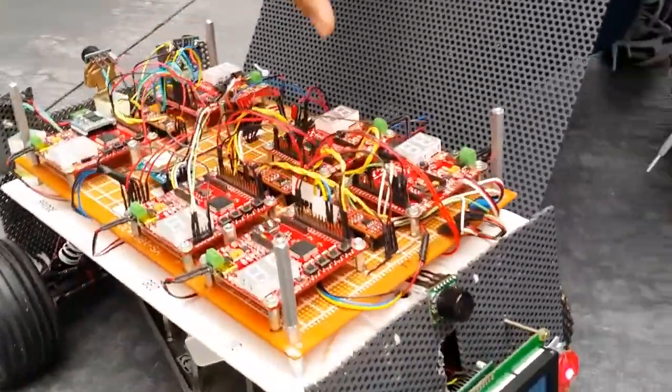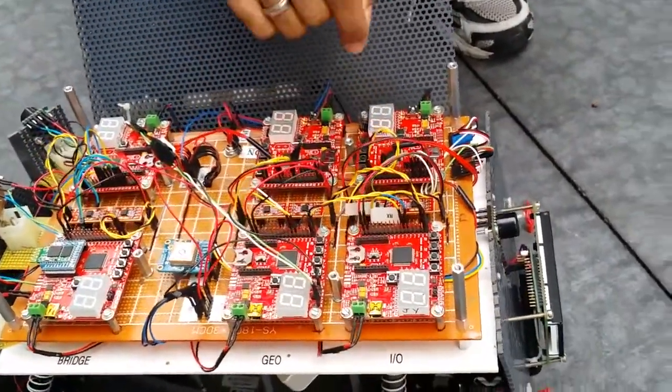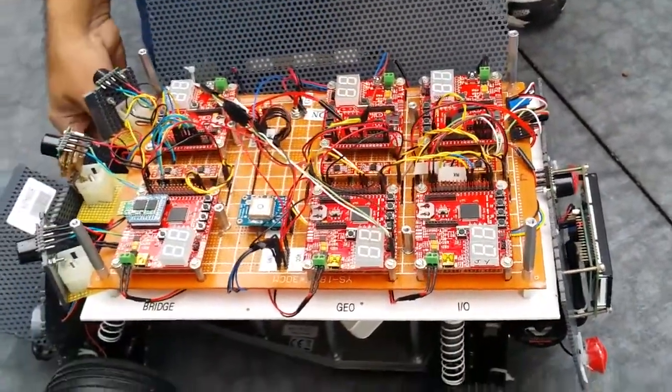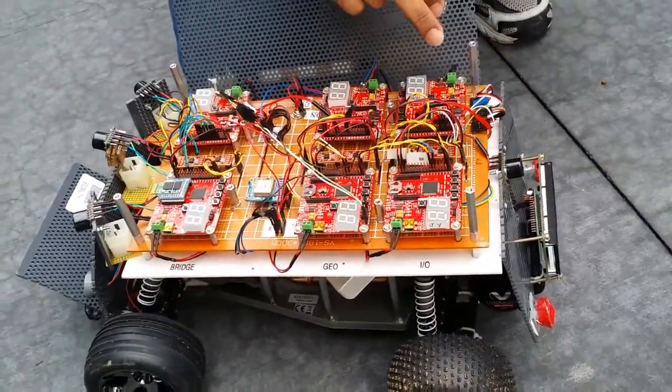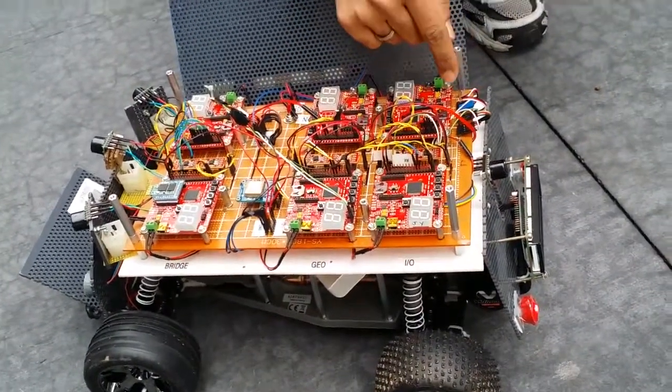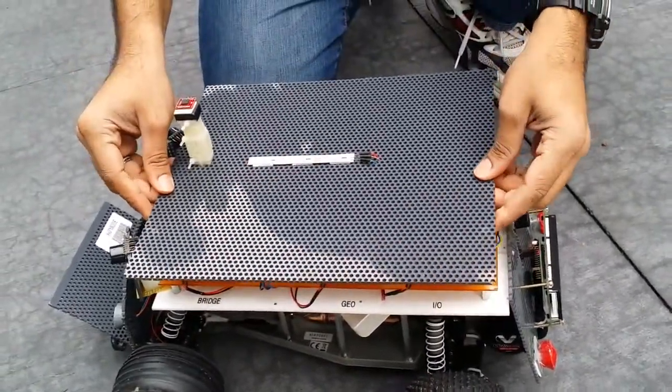Finally, here is our motor board. It deals with the speed and direction of the car. The servo at the front controls the direction and the brushless DC motor at the back controls the speed of the car based upon the duty cycle of the PWM signal. All the boards work on the CAN bus structure.